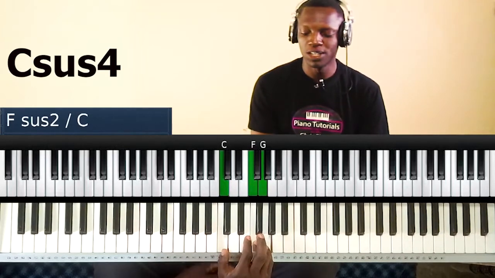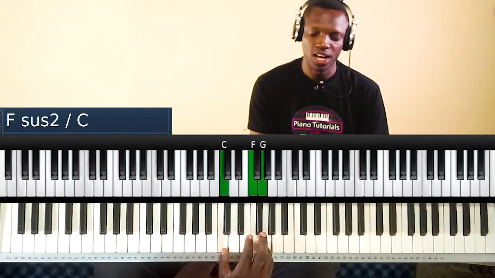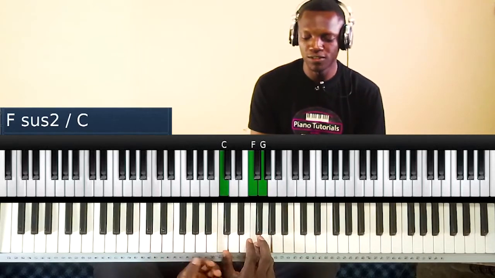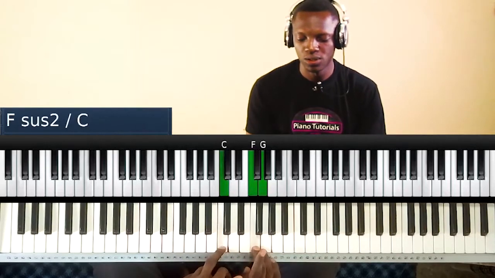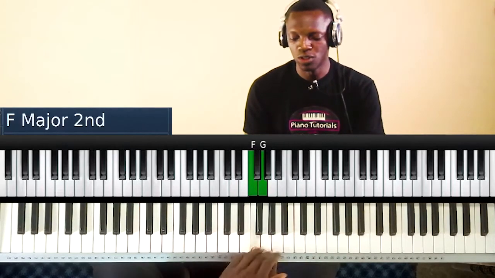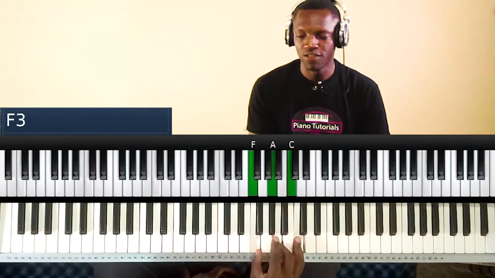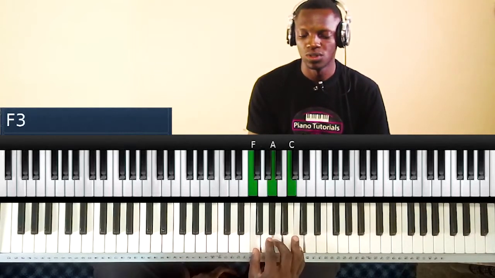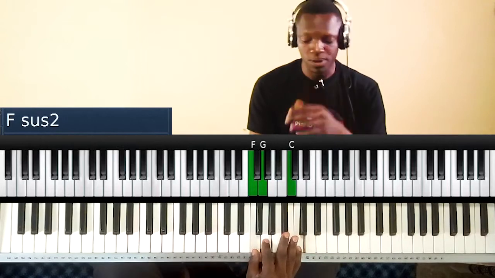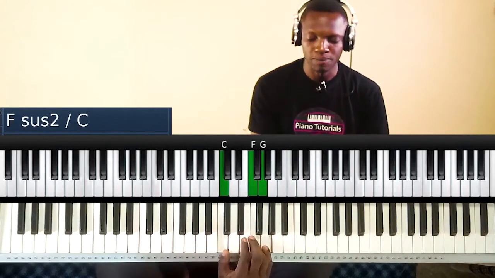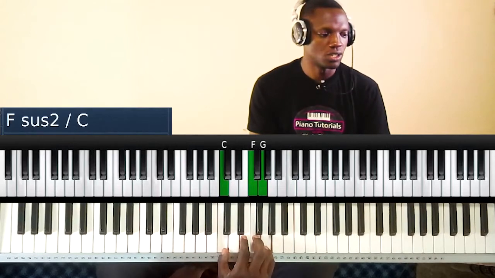Now, if you check the middle clause, it's going to be showing you F sus 2. This is because it's actually still F sus 2. If you take this C to the top, you will discover that you're still playing F sus 2. This is F chord and sus 2. But right now, I'm not talking about this F sus 2, I'm just talking about the C sus 4. So it's the same thing. All right, C sus 4.